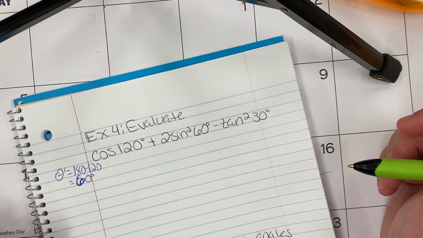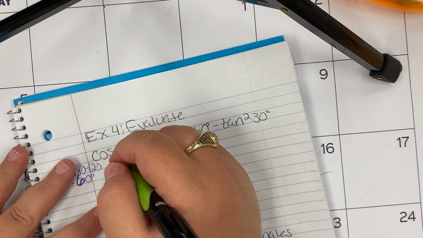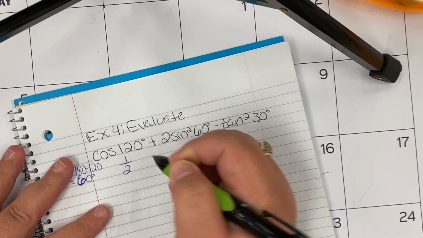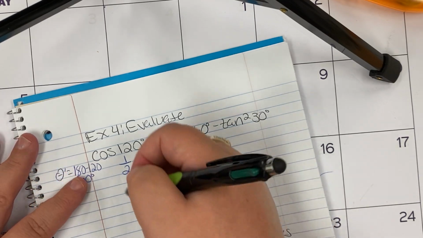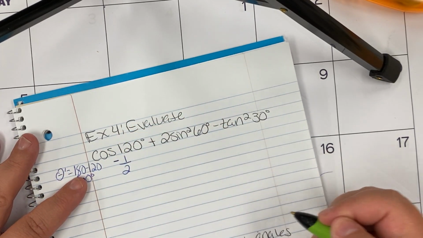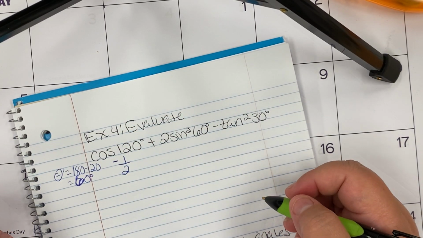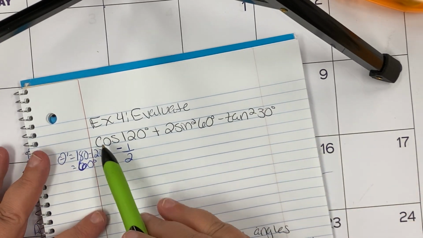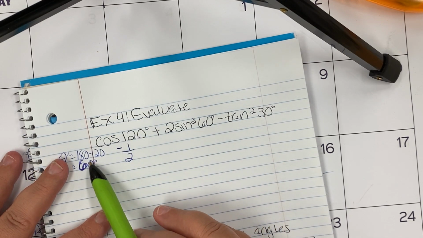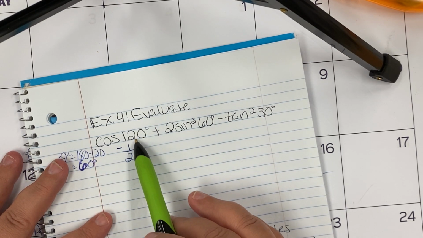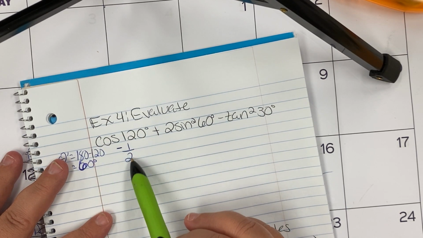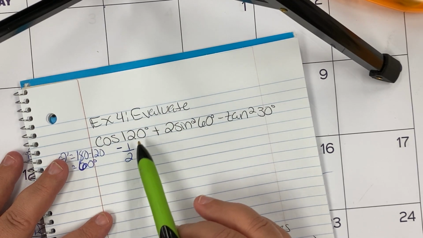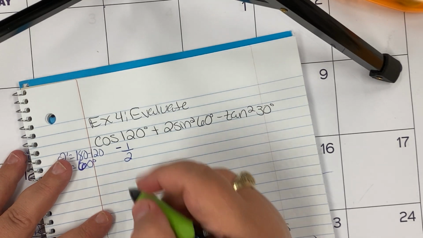The cosine of 60 degrees is 1/2. Since 120 is in quadrant 2, it's negative. So I found my reference angle, used that exact value. The cosine of 60 is 1/2. Since 120 is in quadrant 2, I'm going to throw on that negative sign.